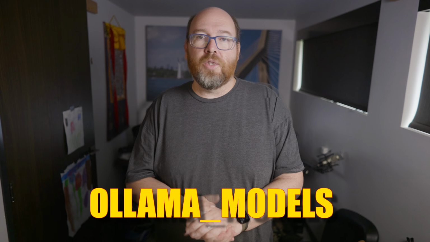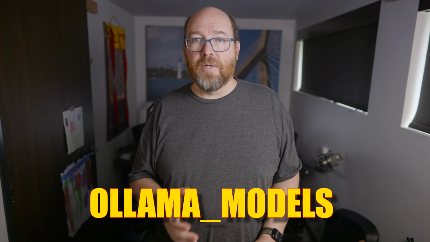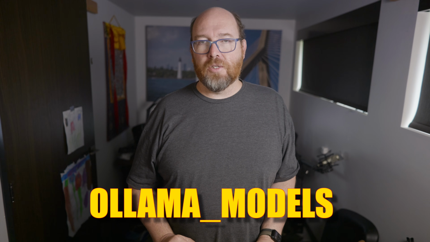OLLAMA_MODELS is the one to use when the drive you installed Ollama to is not the one you want your models to be stored in. You can set this to any path on your system and the server will store models there.